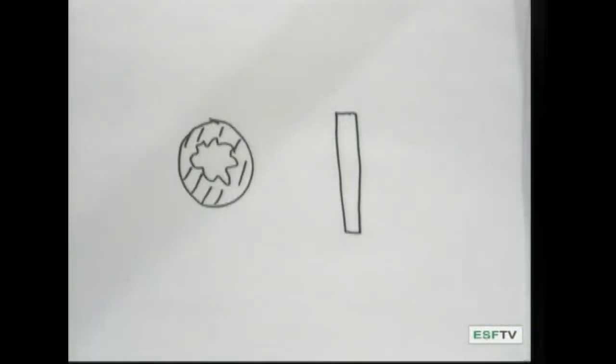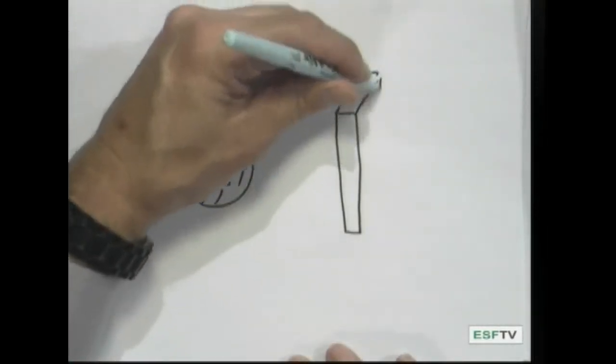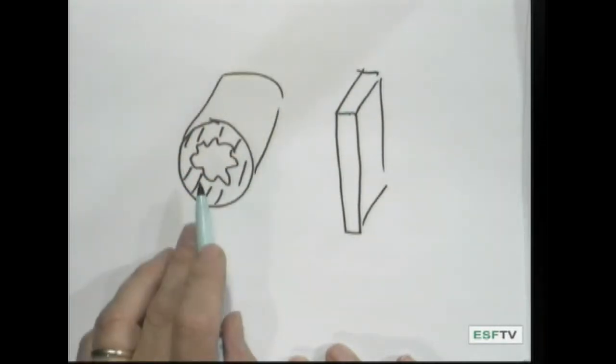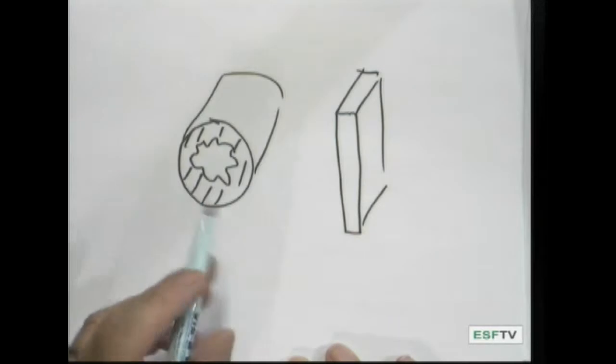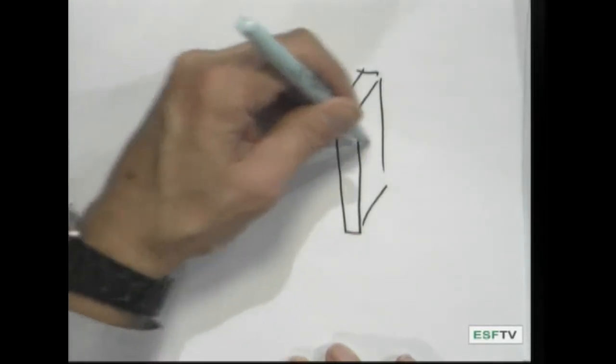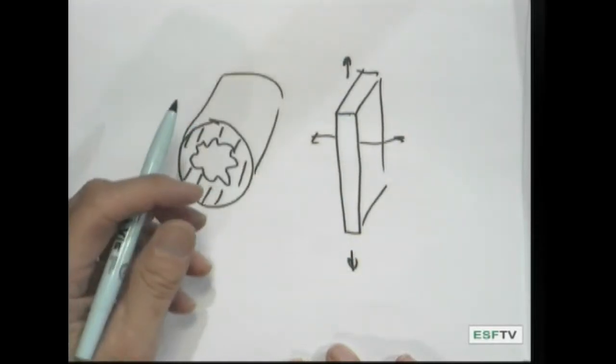So, for example, if you take a long, thin, rectangular rod, and if we look at it in 3 dimensions, it's going to look something like this, as opposed to our bone, which is going to look something like this. Then this material right here will be fairly flexible in this direction, but in this direction, the vertical direction, it's going to be very, very stiff.